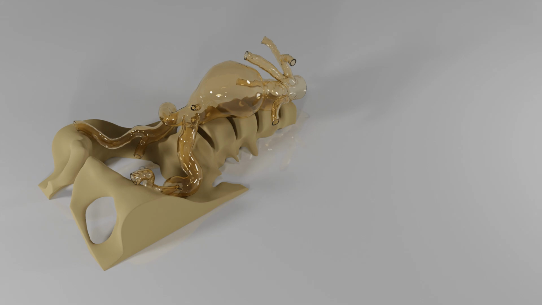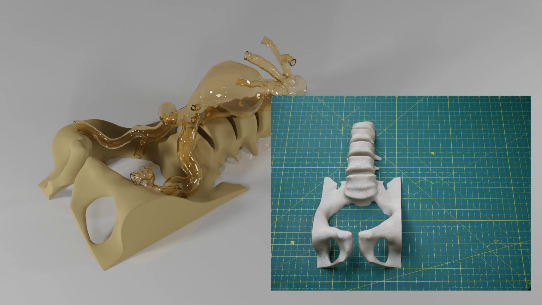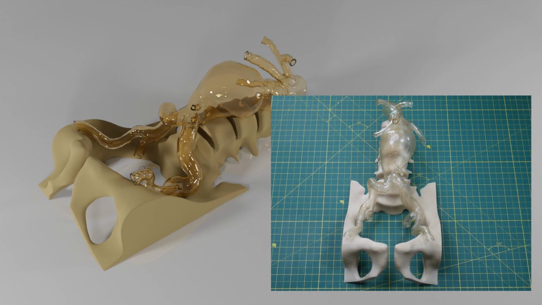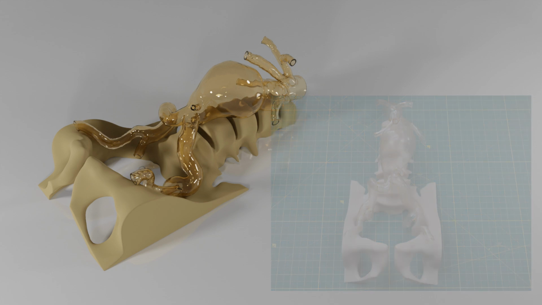Assembling the model of the aortic aneurysm is very simple. The transparent model of the vessel is placed on the bony structures. The shape determines the correct placement in relation to the spine and pelvis. To avoid unintended displacement during use, the vessel model can be secured to the base with a rubber band.